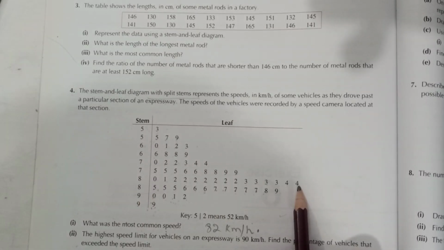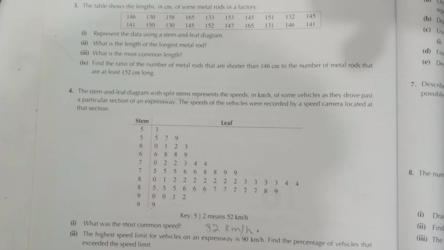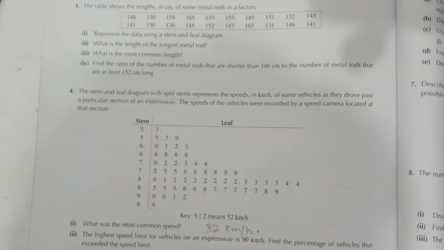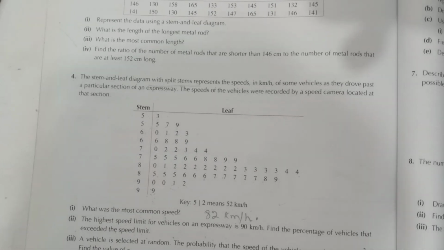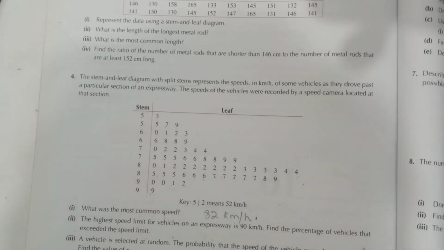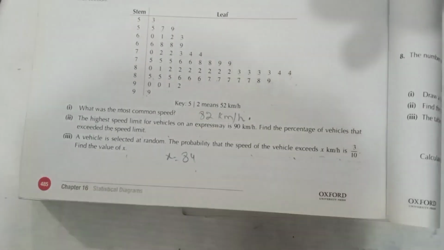It means x is equal to 84. For the vehicle selected at random, the value is 84, and the probability given to us is 3/10.